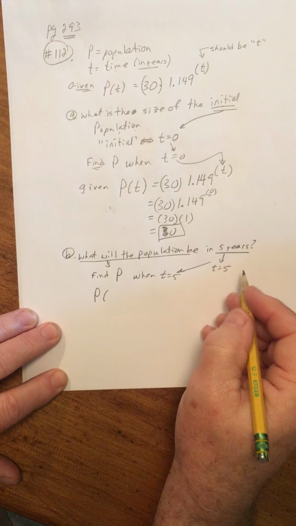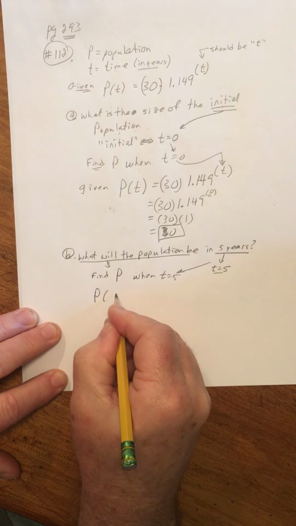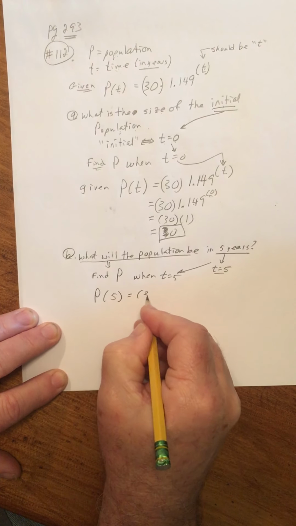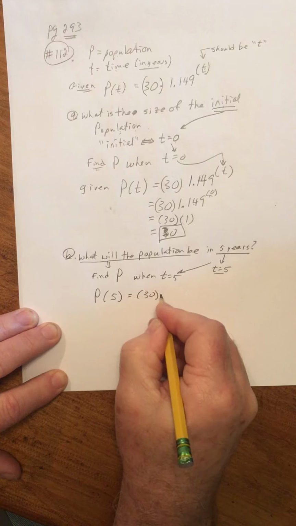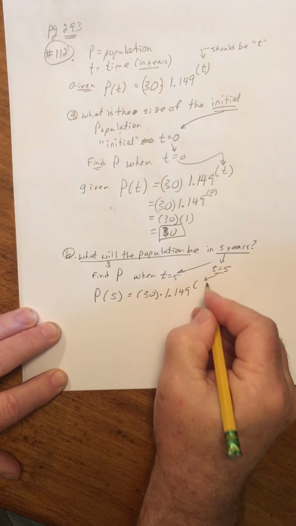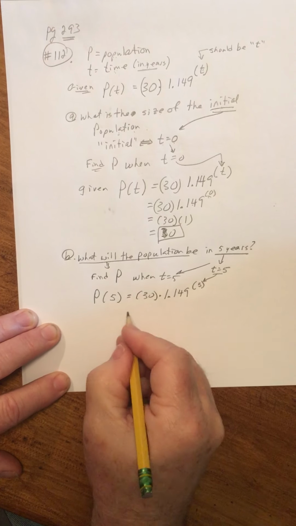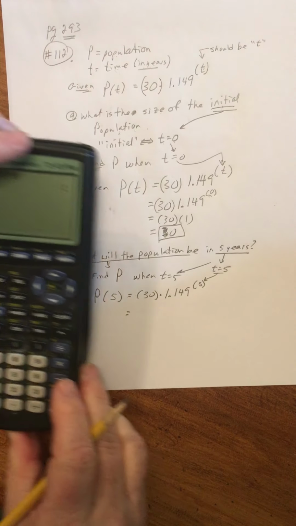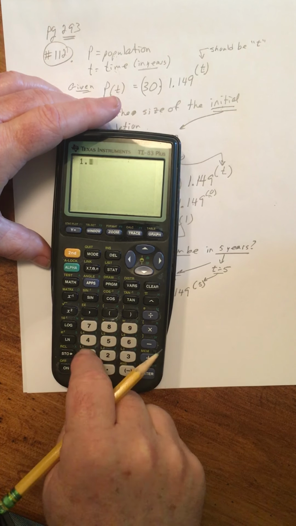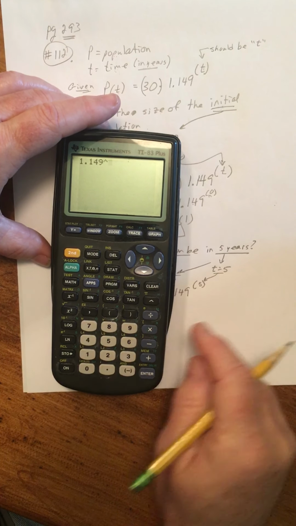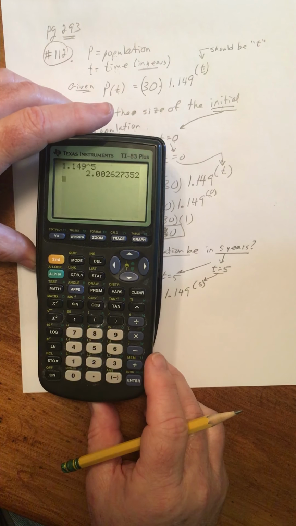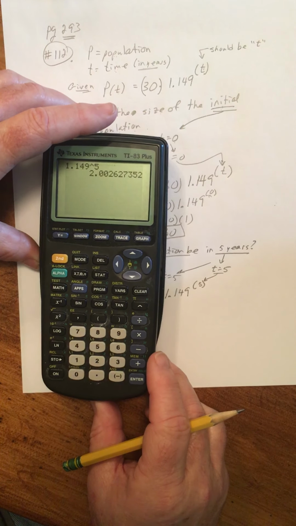I want P of 5, and that's 30 times 1.149 raised to the power 5. So I need 1.149 raised to the 5th power. And that gives me 2.0026.